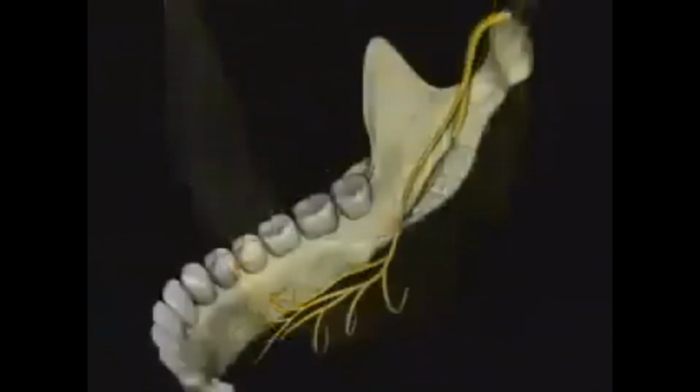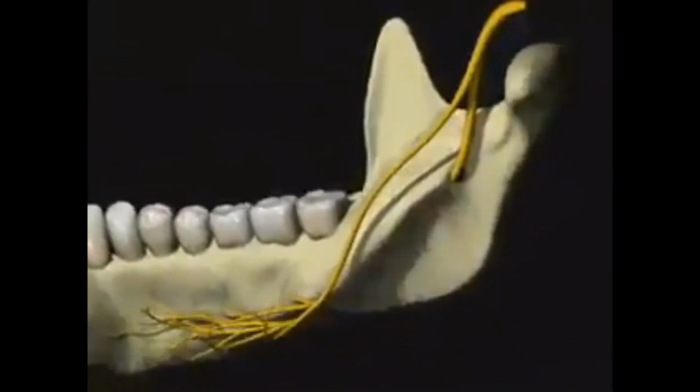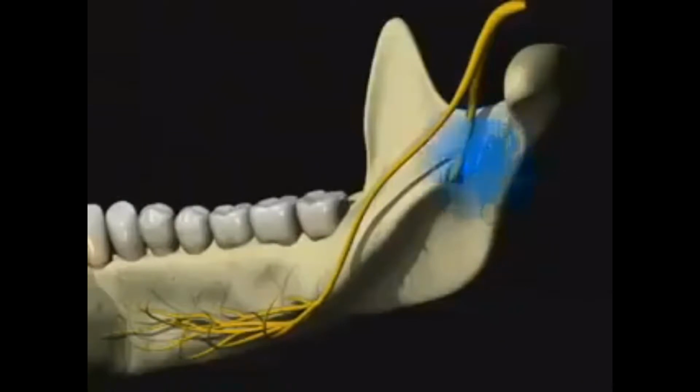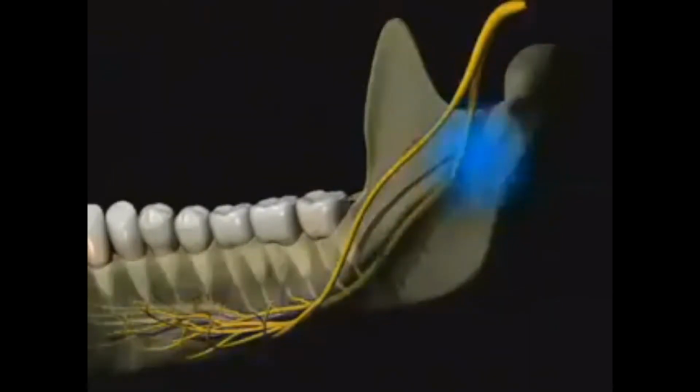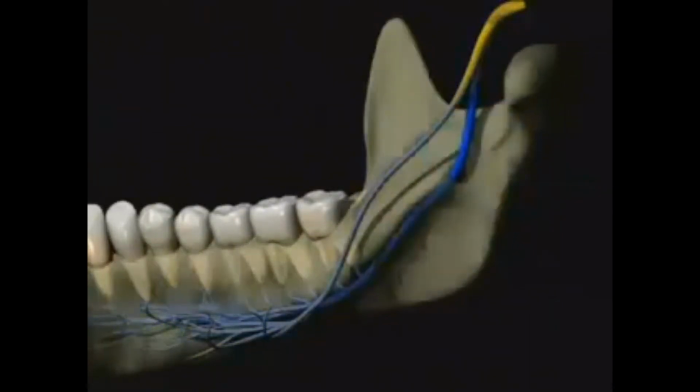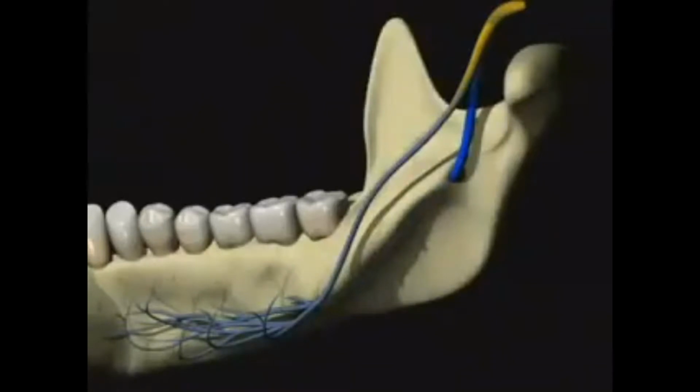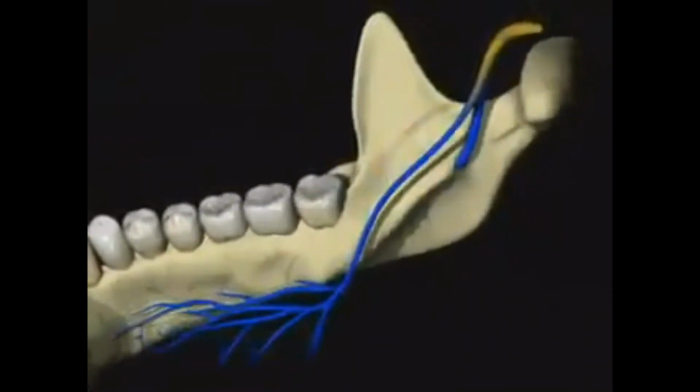soft tissues as well. The objective of this technique is to place the needle tip above the mandibular foramen into the sulcus just behind the lingula. This is where the inferior alveolar nerve inserts into the mandibular canal. The lingual nerve lies just anteriorly and medially and is often anesthetized along with the inferior alveolar nerve.